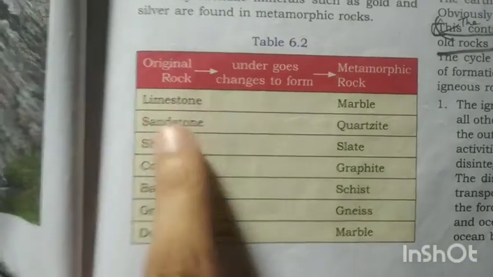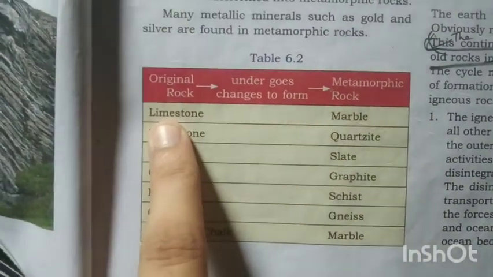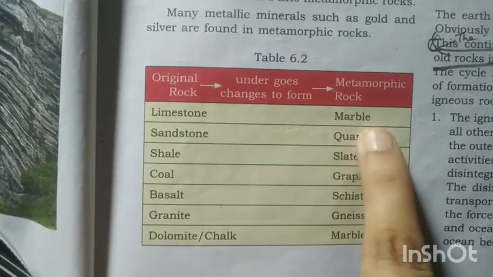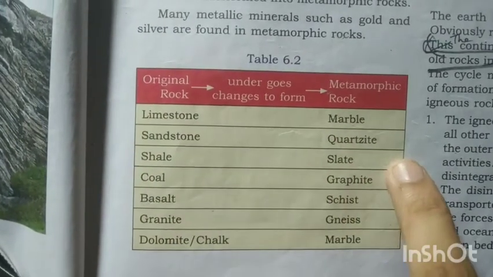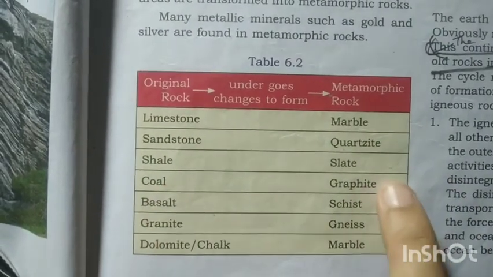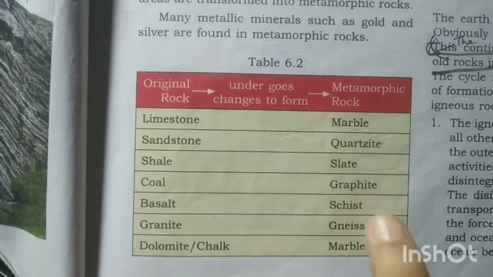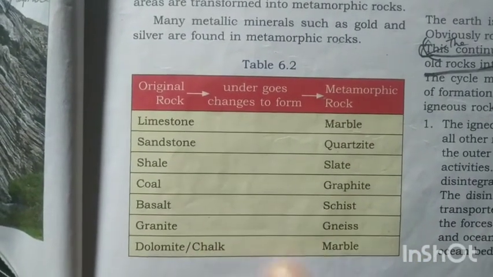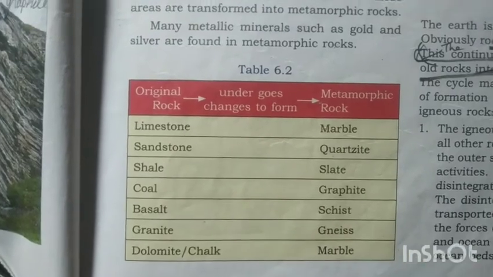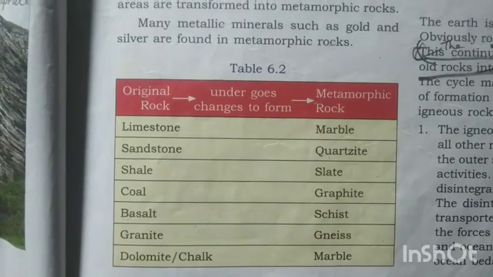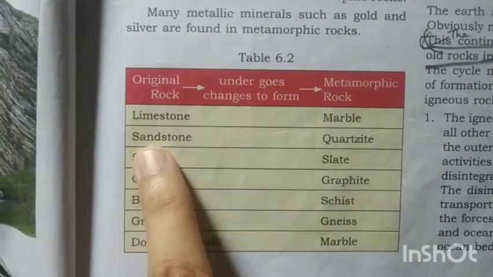Limestone, we read in the sedimentary rocks, undergoes changes to form marble. Sandstone to quartzite. Shale to slate. Coal to graphite. Basalt to schist. Granite to gneiss. Dolomite or chalk to marble. So because of a few factors, it tends to change its form into these things.